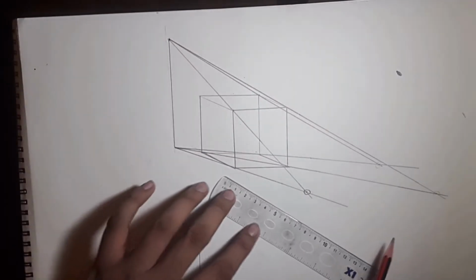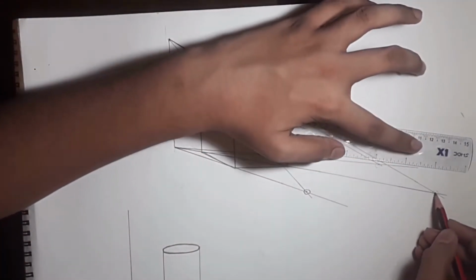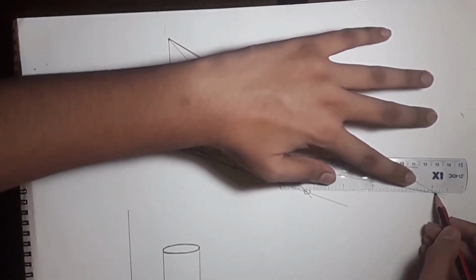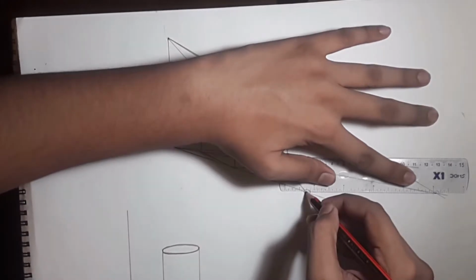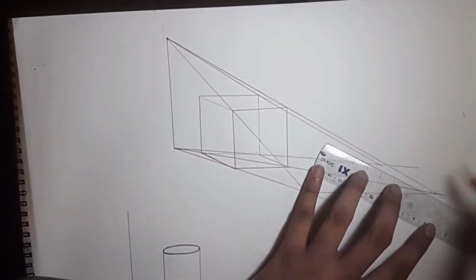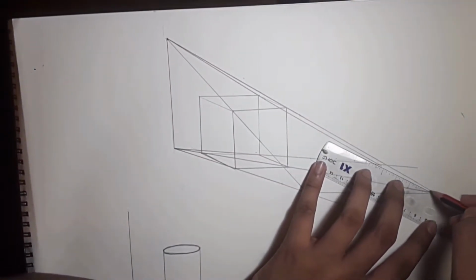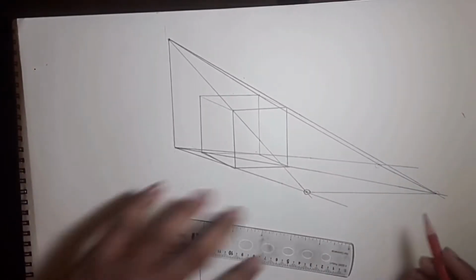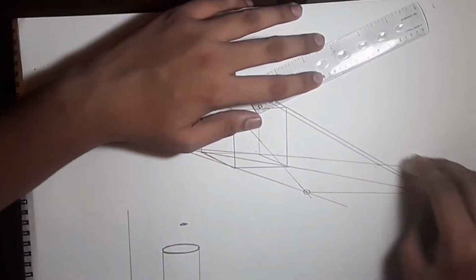After you have the 3 points, the next step is to join those 3 points. So that is the shape that your shadow of the cube will acquire.